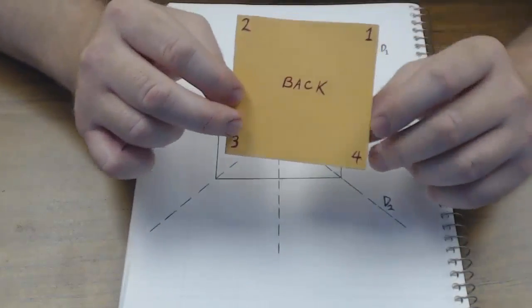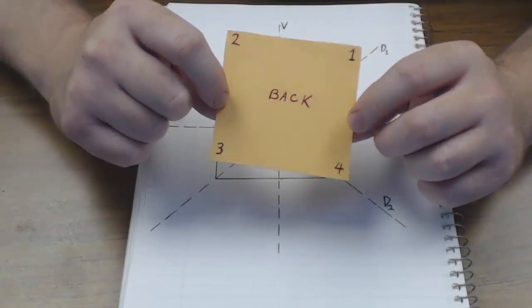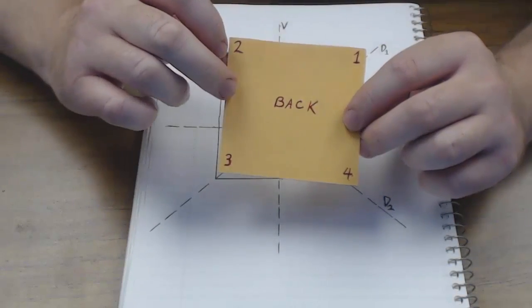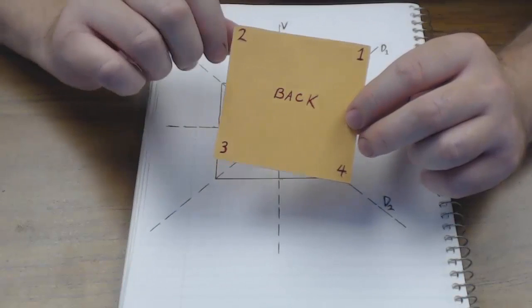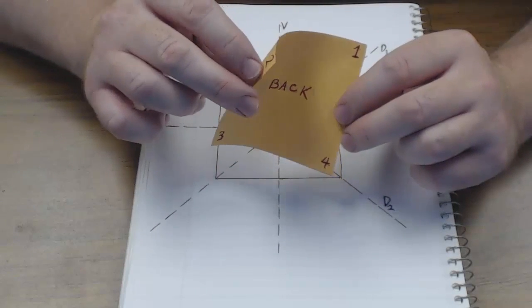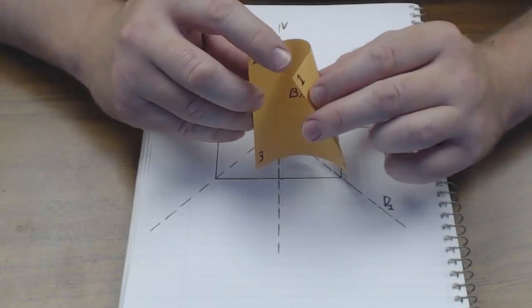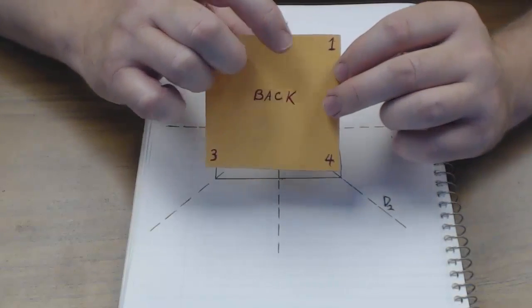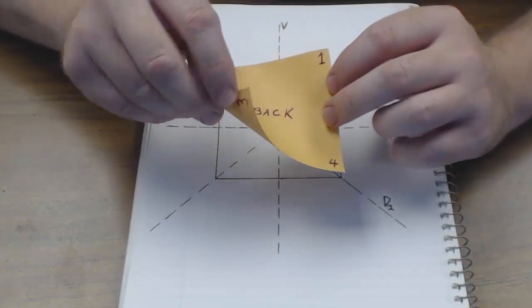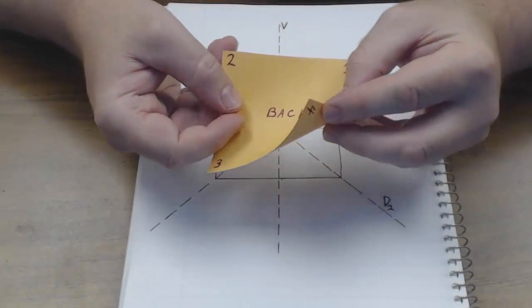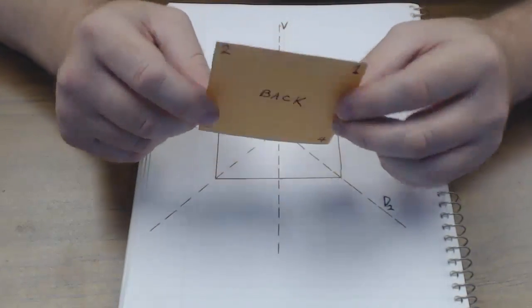On the other side of the square, the back, label the corners in a way that's consistent with the labeling on the front. So for example, if I pull back this edge, you can see it was labeled 2, so I'm going to label it 2 here. On the other side, it was a 1, so it's going to be a 1 here. So everything should have the same number on both sides of that corner.